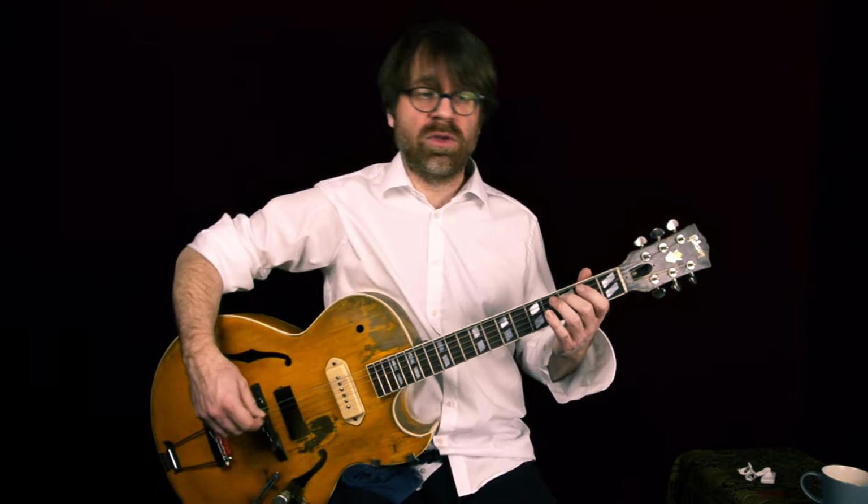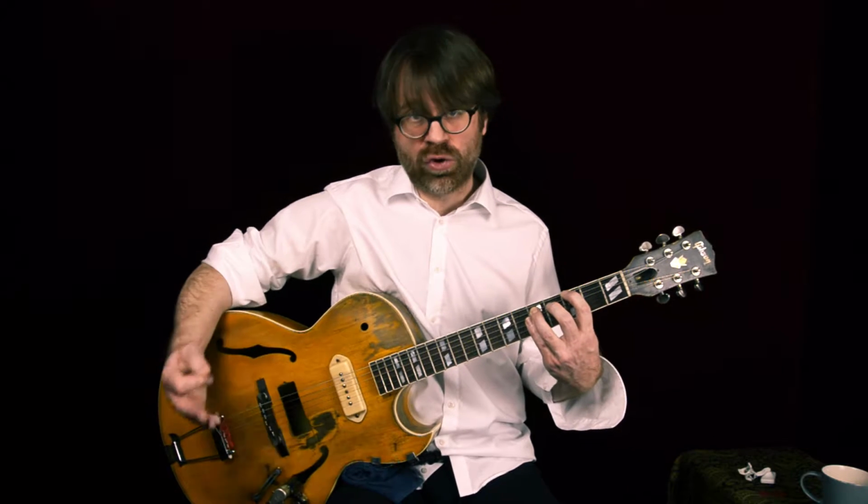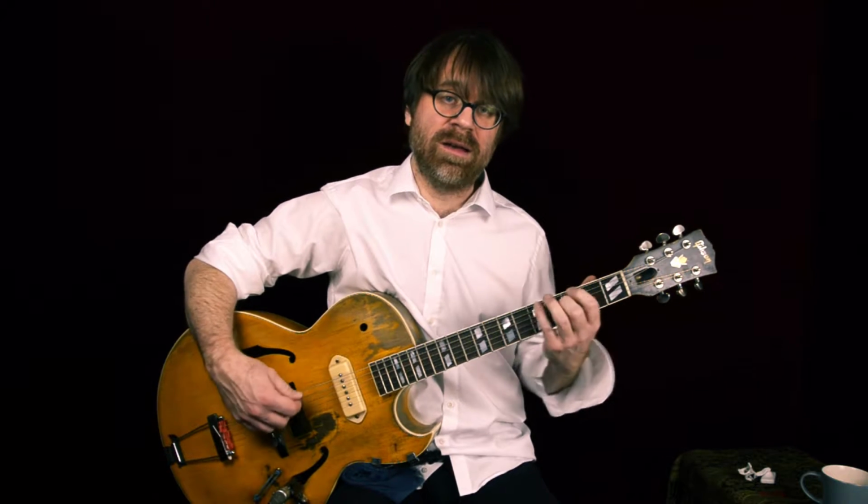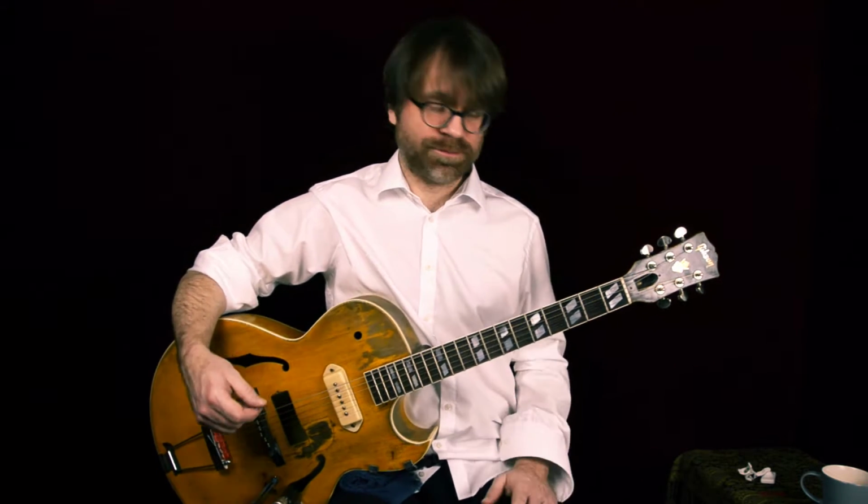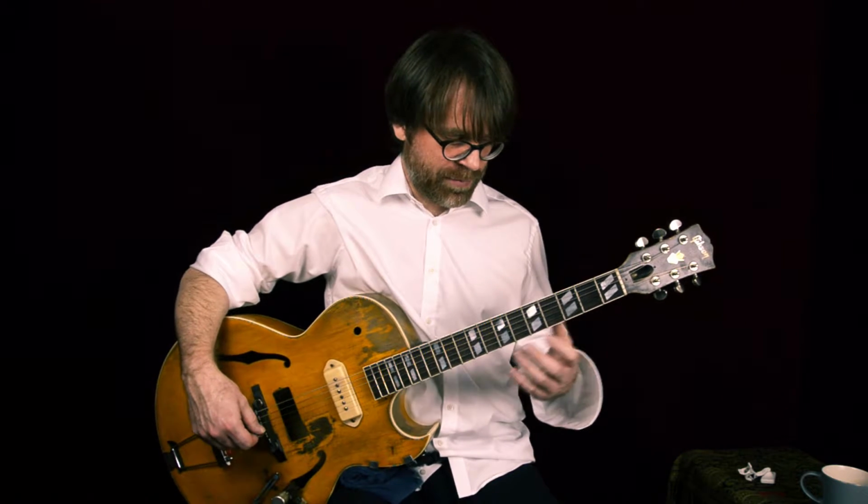And then the C will be resolved to the D, because the D and the G are the chord tones, the strong tones, and C and A are the tensions, or the non-harmonic tones. And what's missing here is a minor third.